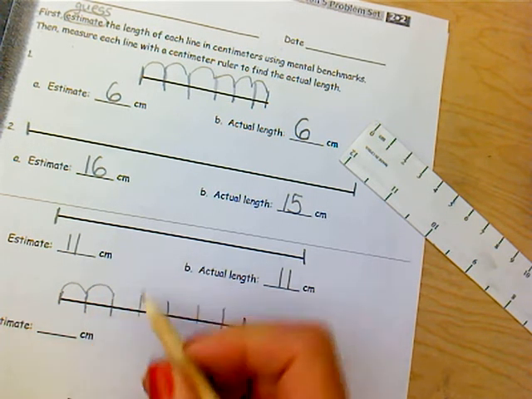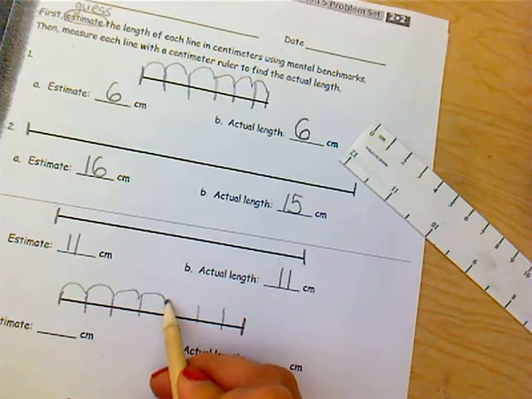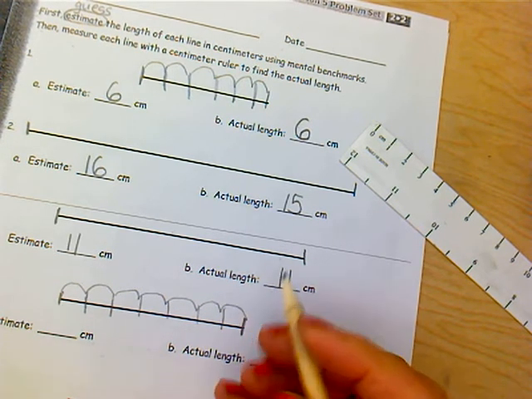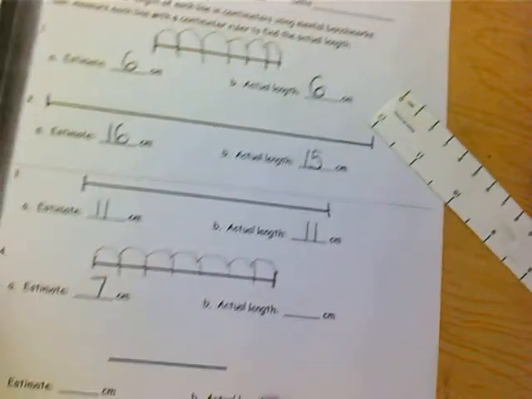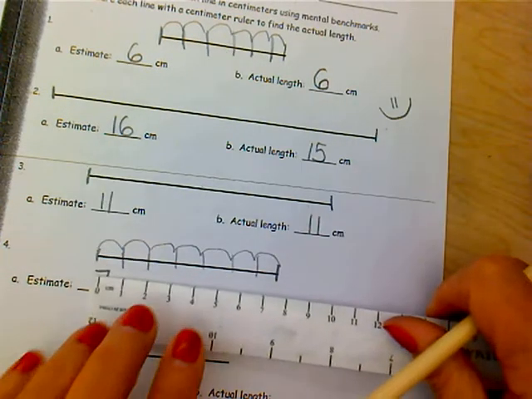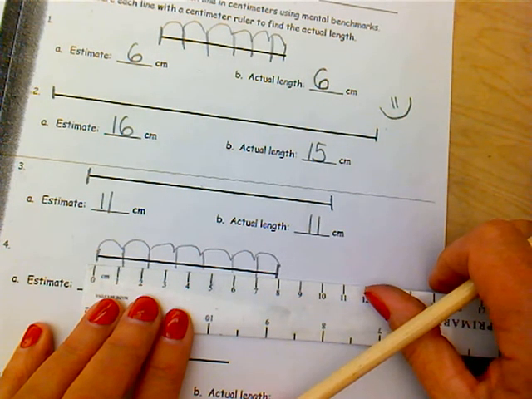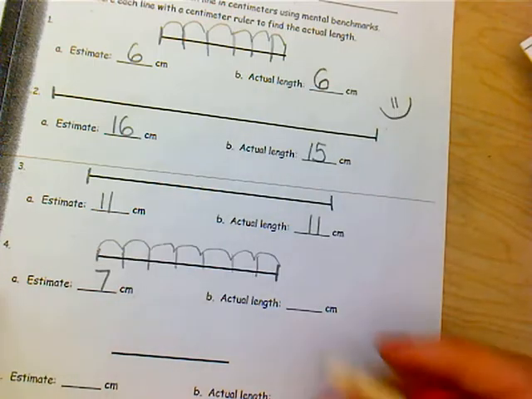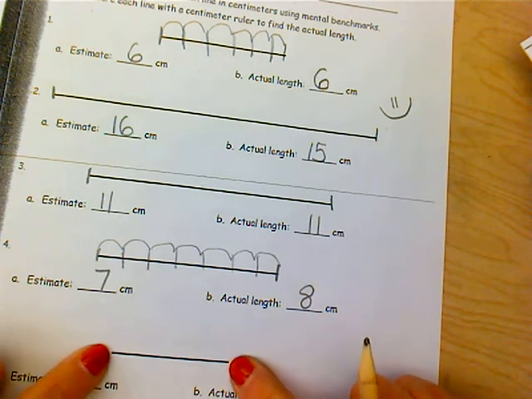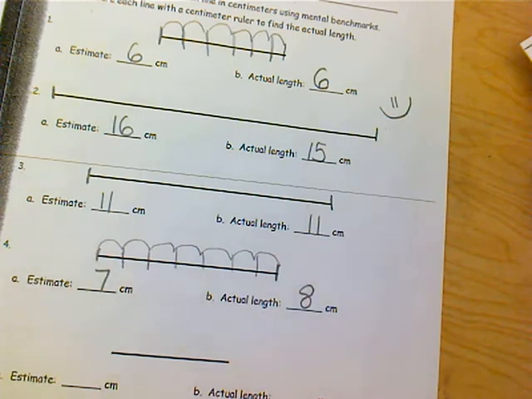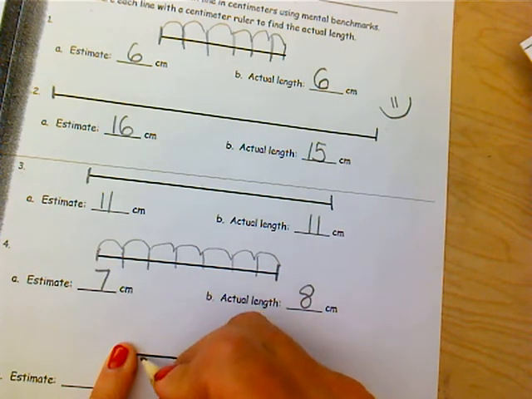1, 2, 3, 4, 5, 6, 7. I'm going to say that this is about 7 centimeters. About. Now I'm actually going to measure it and see what it measures. Oh my gosh, look at that. Holy Toledo. Man, I'm getting better at estimating all the time. Now this one is definitely shorter than this one, but I'm still going to use that pinky finger.